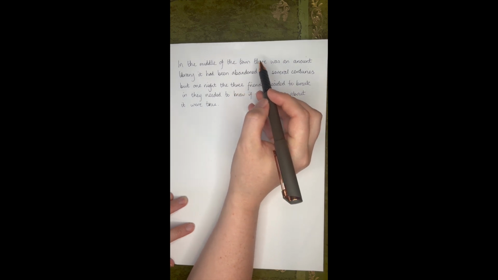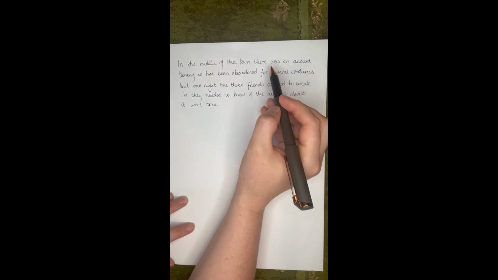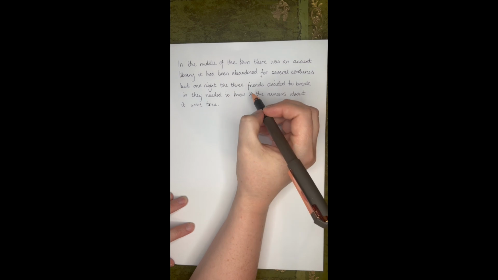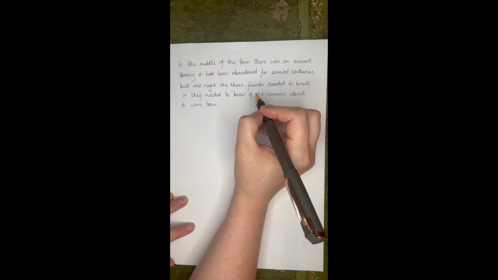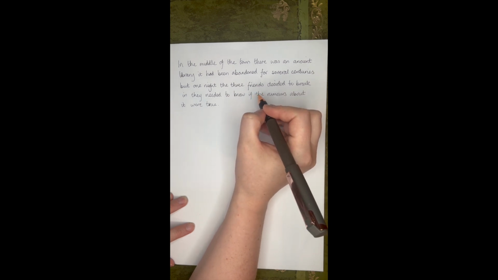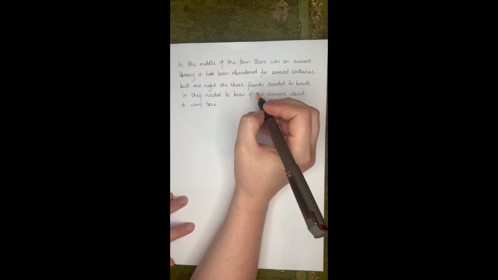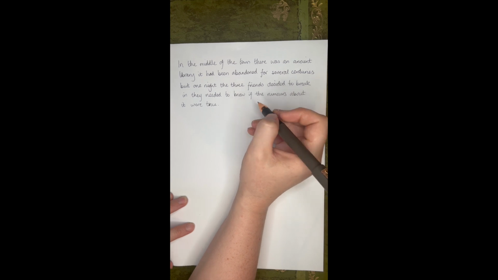It's got multiple what we call main clauses, so complete ideas that could be their own sentence, that are all next to each other with no punctuation between them. So if you find it hard to identify where main clauses are in a sentence and then separate them, we're going to try an exercise that will hopefully help with that.